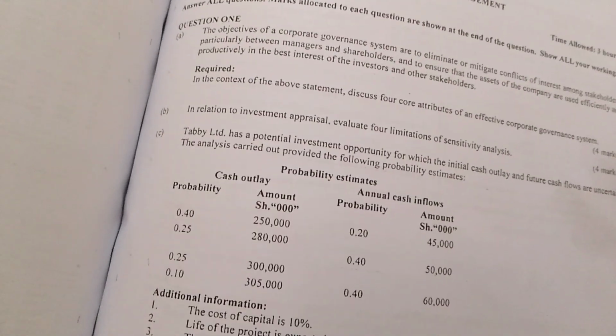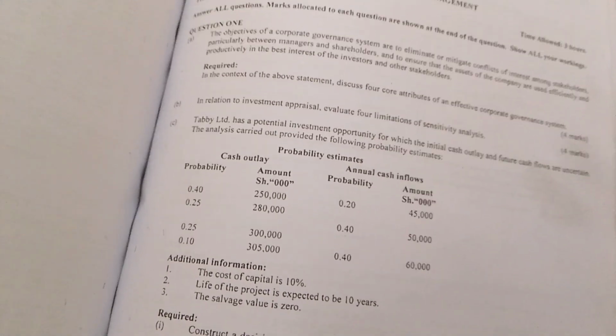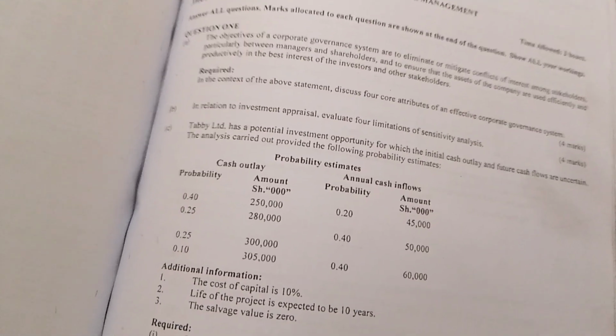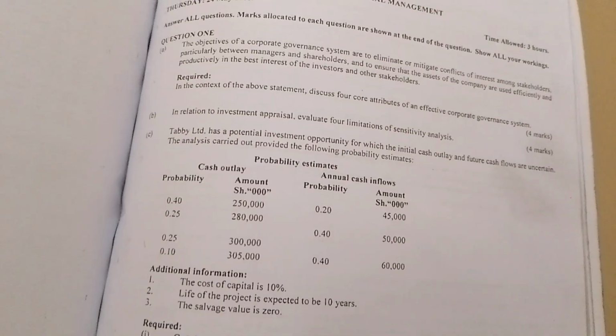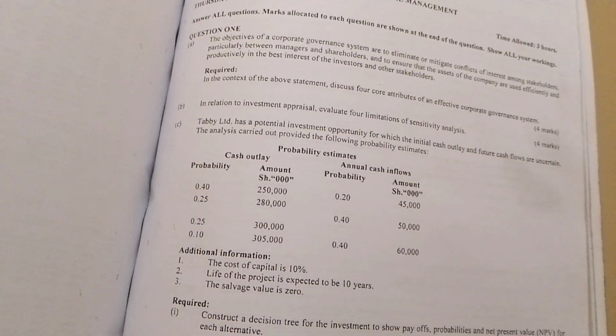Tabi Limited has a potential investment opportunity for which the initial cash outlay. Can others hear you? Yes. Your voice is very low. You can read.